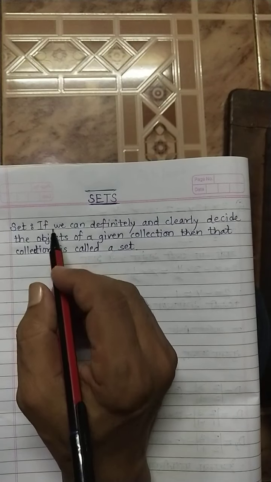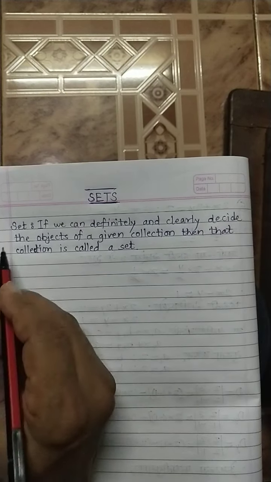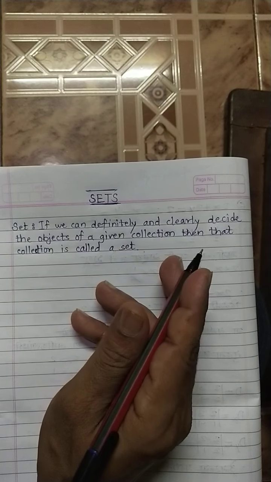Let us see once again. If we can definitely and clearly decide the objects of a given collection.